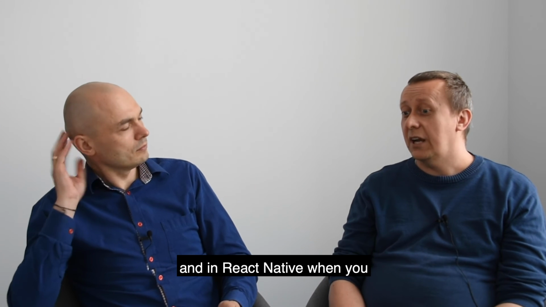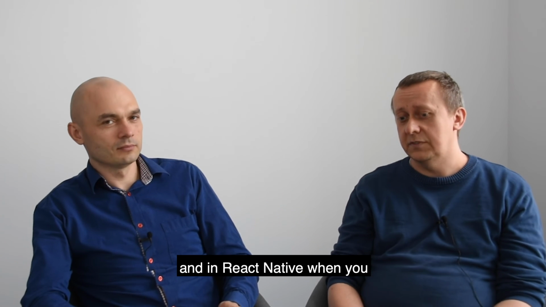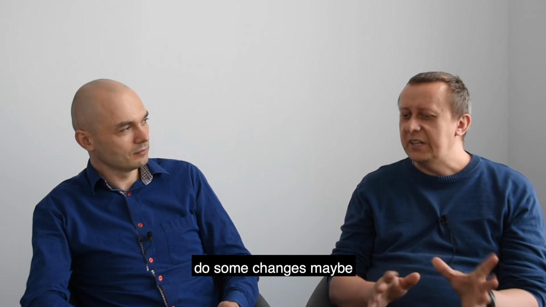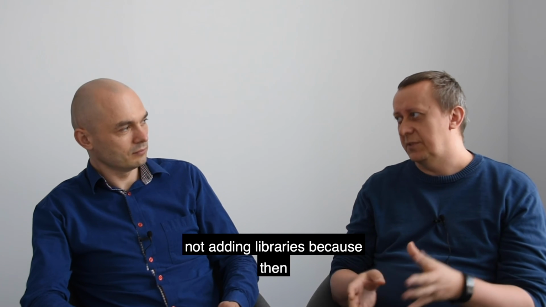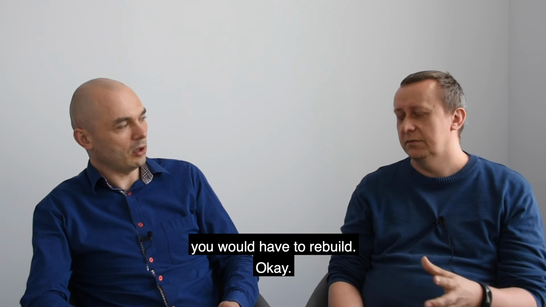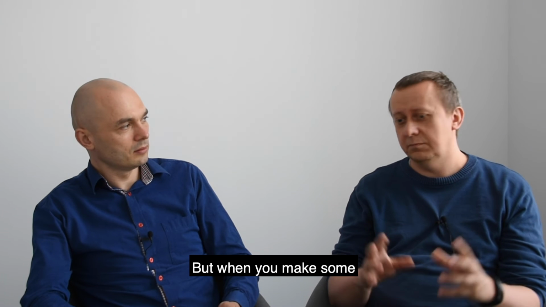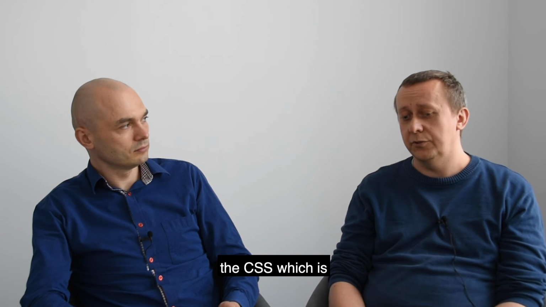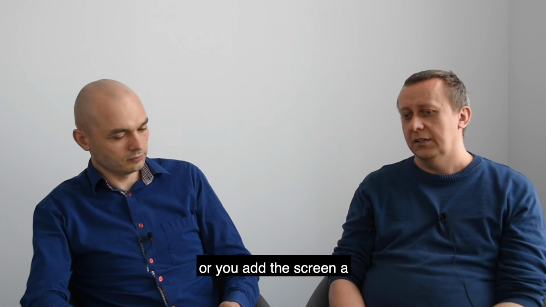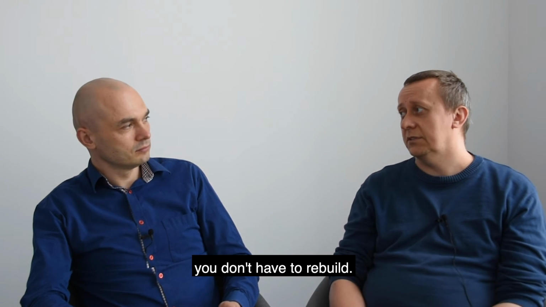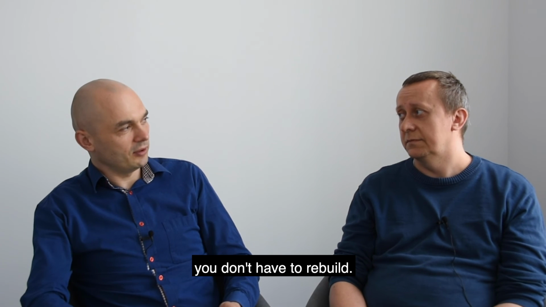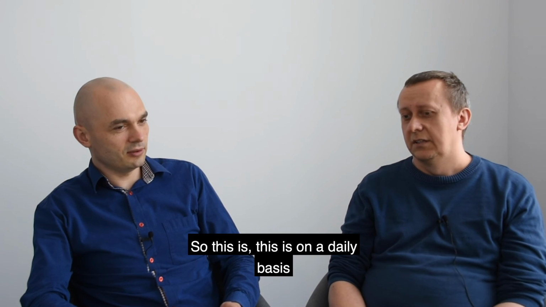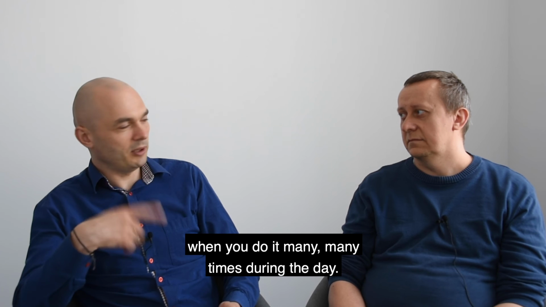And in React Native, when you make changes, maybe not adding libraries, because then you would have to rebuild, but when you make changes in JavaScript or CSS, or you add a screen, you don't have to rebuild everything. Yeah, so this is on a daily basis, when you do it many times during the day.